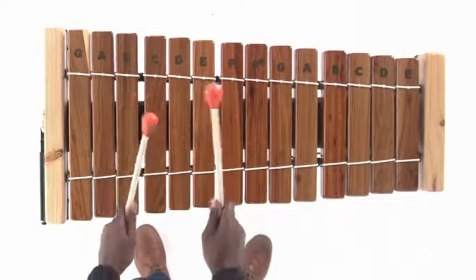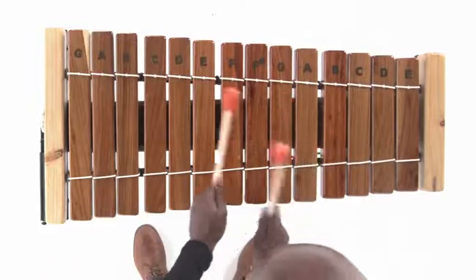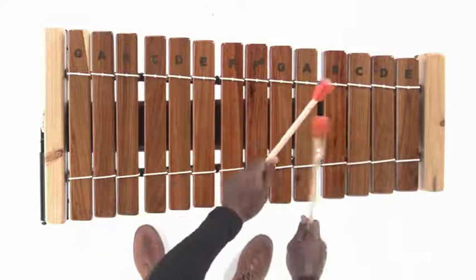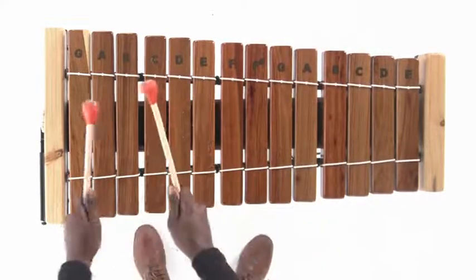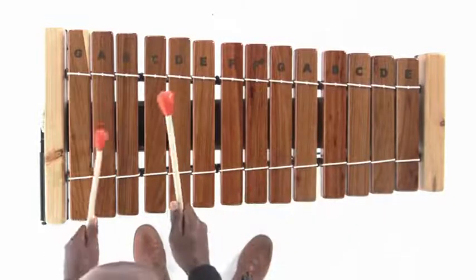So C, E, C, E, C. And then B, D, B, D, B. Next, A, C, A, C, A. The A higher. So you go A, C, A, C, A, followed by again A, C, A, C, A.